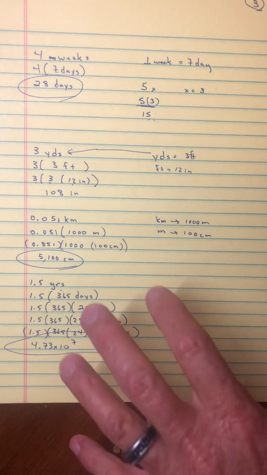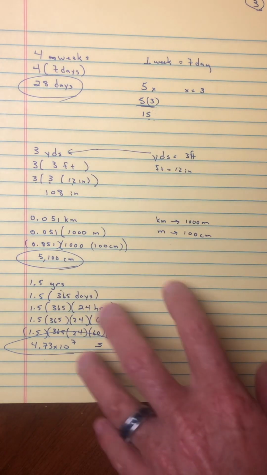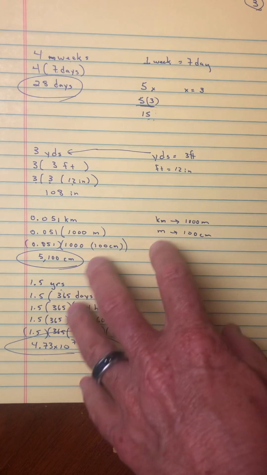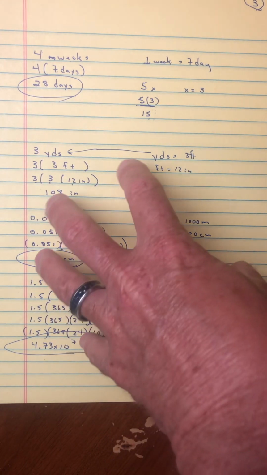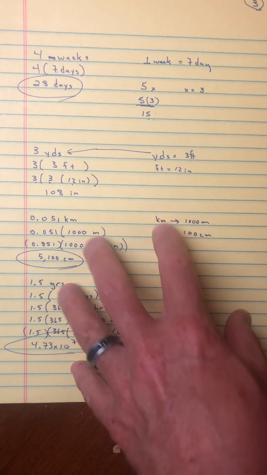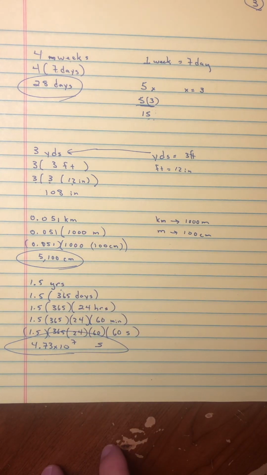But that comes a little bit harder when we start dealing with units like newtons and joules and henries and coulombs and some units you haven't seen yet. And so you've really got to understand the technique so that you don't feel intimidated when you start working with units that are new to you.